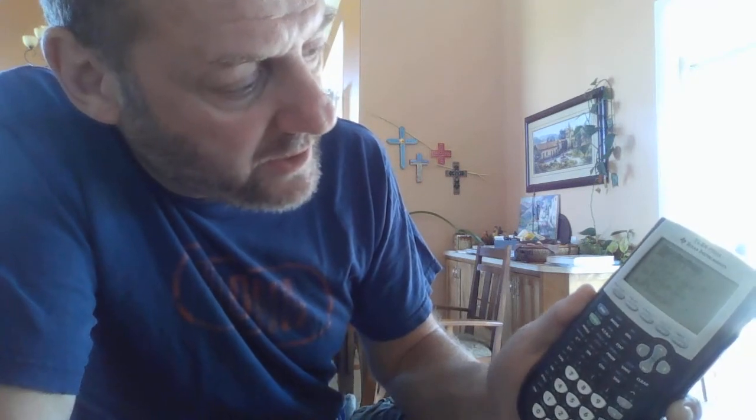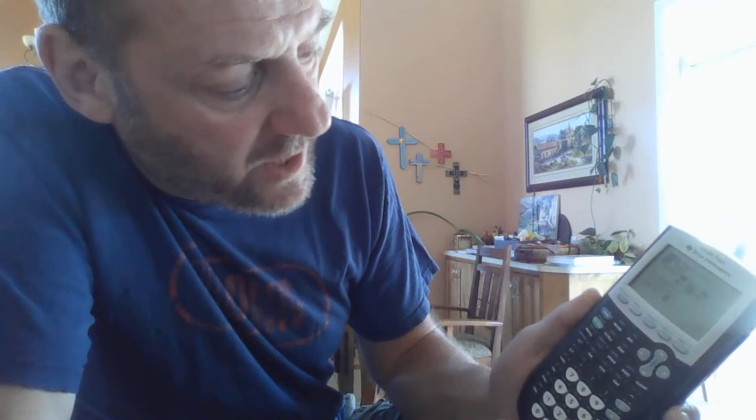And then what you can do if you want to graph all this, okay, the thing you need to make sure is that your plots are turned on. So push second, y equals, and it says plot 1 right here. So mine says off, so I'm going to hit enter. And I'm going to go to where it says on, and I'm going to hit enter again, and then I can quit. So my plots are turned on.